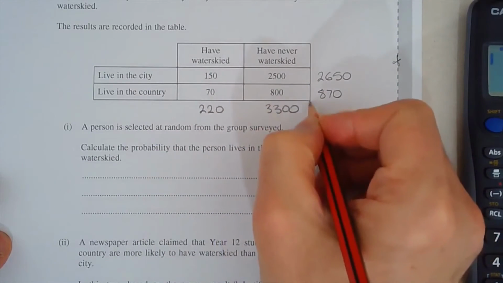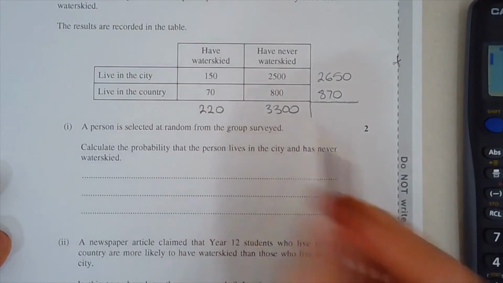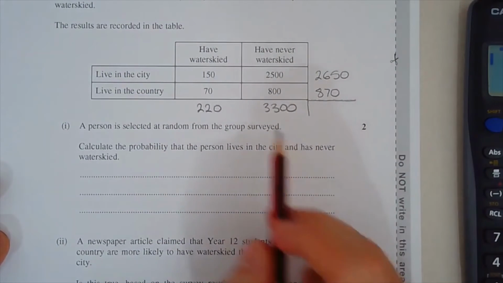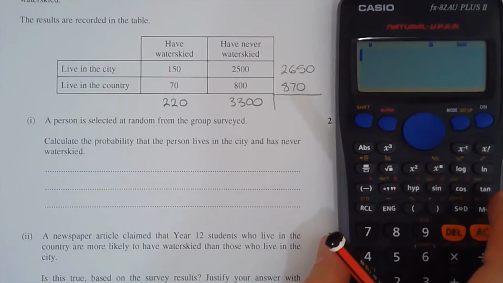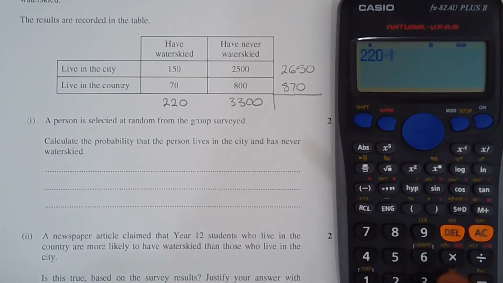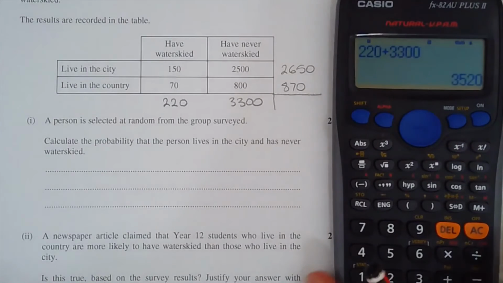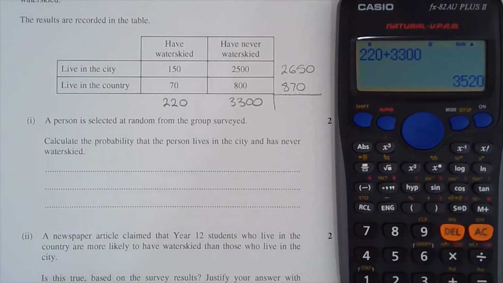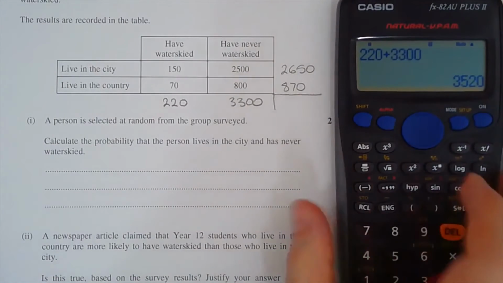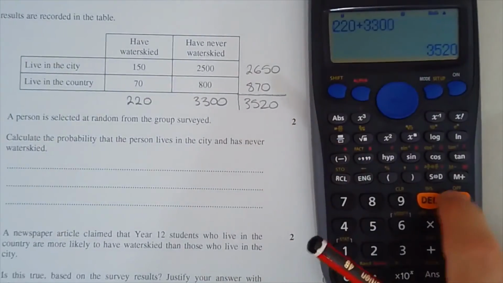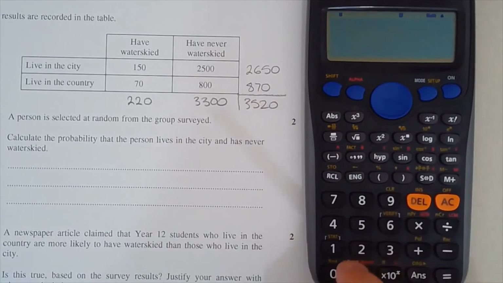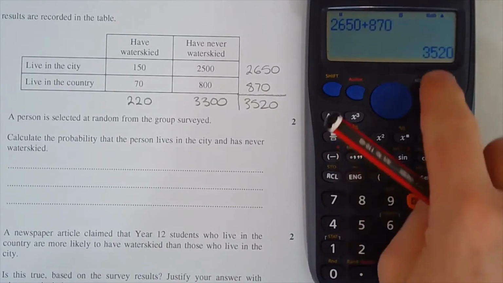Okay. Now what you should find is that if you add up that last row, in fact 220 plus 3,300, so if you're under exam pressure and you don't trust yourself too much, just use your calculator, add them up, you get 3,520. But also check that the last column also adds up to the same amount too. 2,650 plus 870, you get 3,520. So we're happy with that.